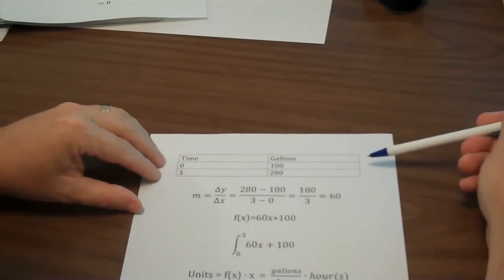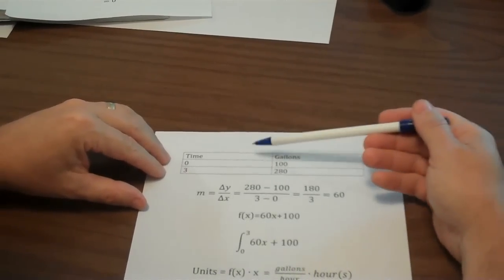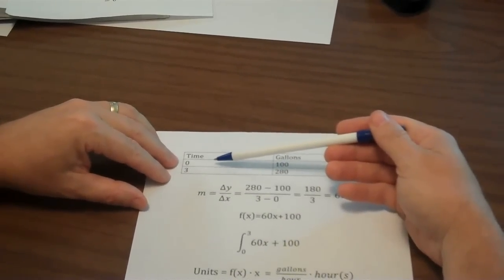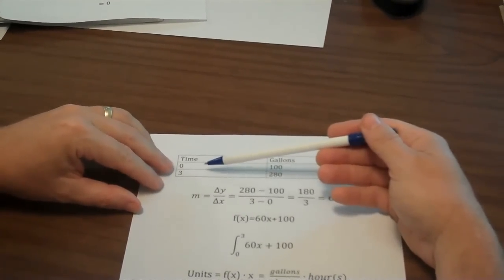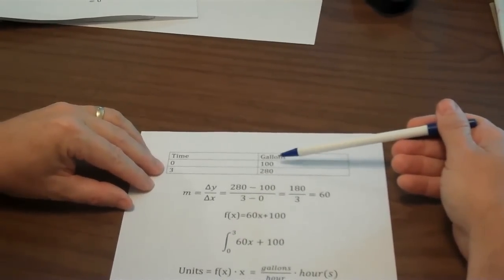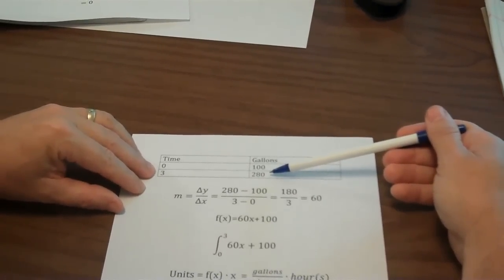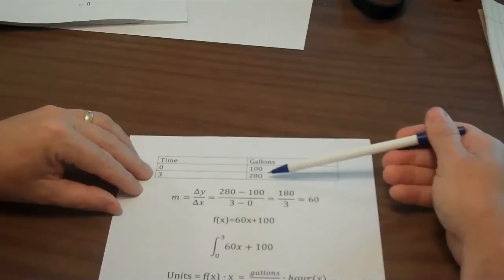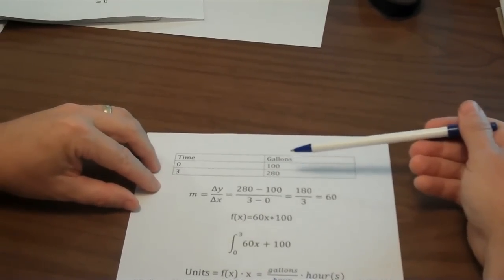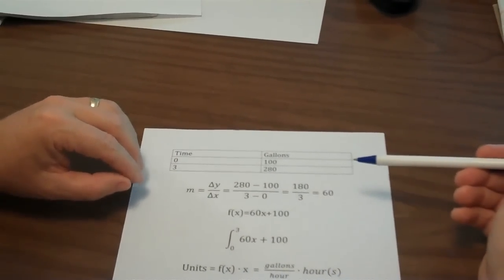Okay, I've put the information from our problem in chart form. For the independent variable, I'm using time. I'm going to start with time of 0 at 6 a.m. as our initial time. 3 hours later would be 9 a.m. Our initial rate was 100 gallons per hour, and it increased steadily to 280 gallons by 9 a.m. Now, since the increase is steady, that tells us that this is a linear function, so I should be able to determine our slope and derive the equation.